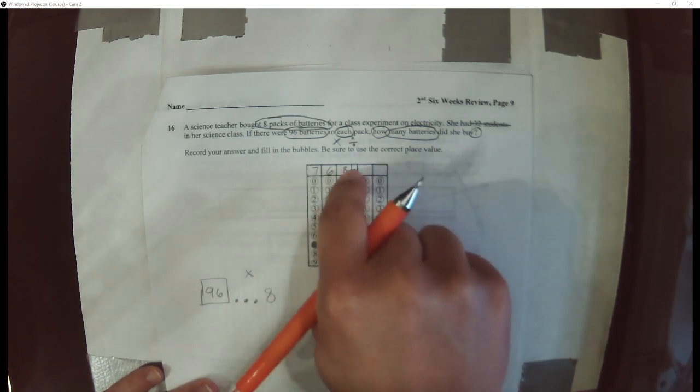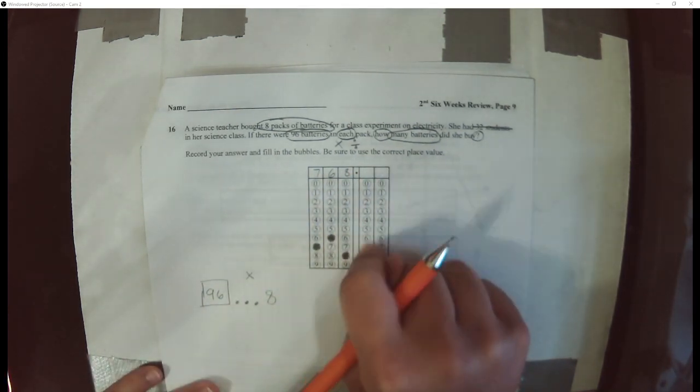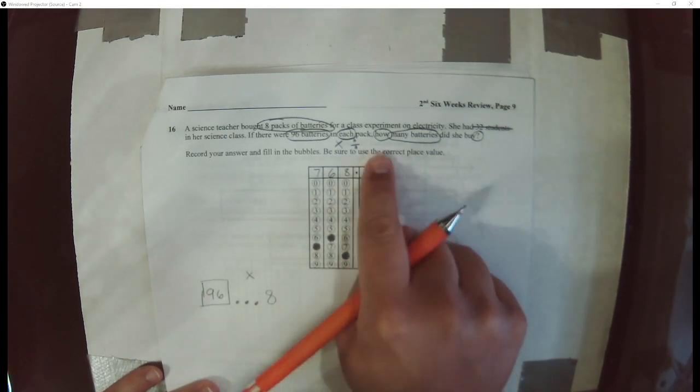So make sure that when you shade in the bubble, it matches the number on top. Since I didn't use any of my decimal place values, I don't have to write anything, not even zeros. I can just leave those blank.